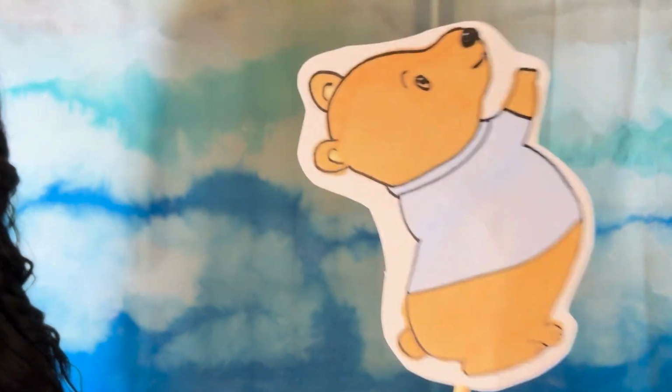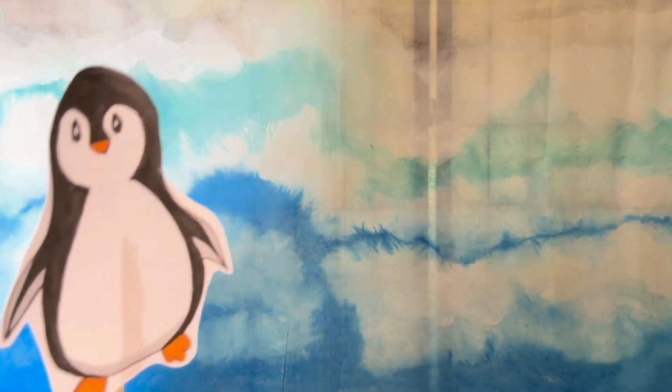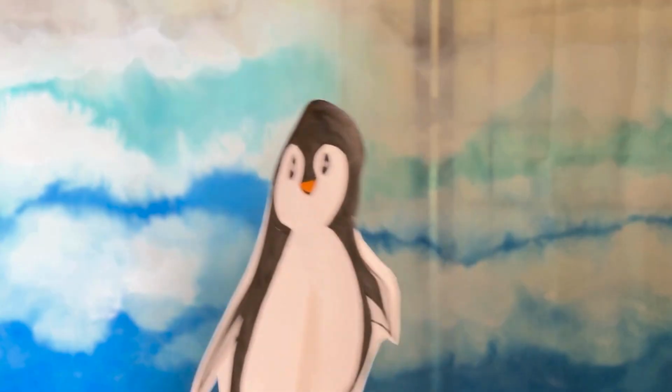What sound does Q make? Quack, quack, quail. What sound does B make? B, b, bear. D, d, dog. P, p, penguin.